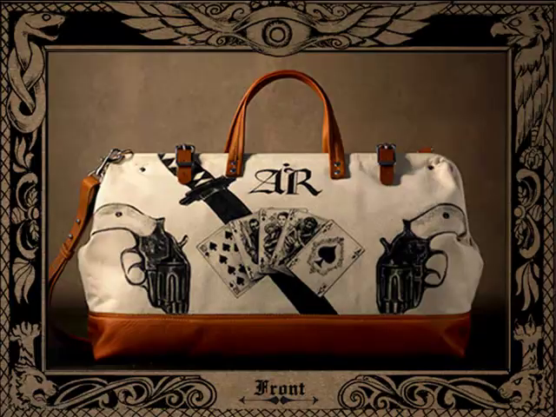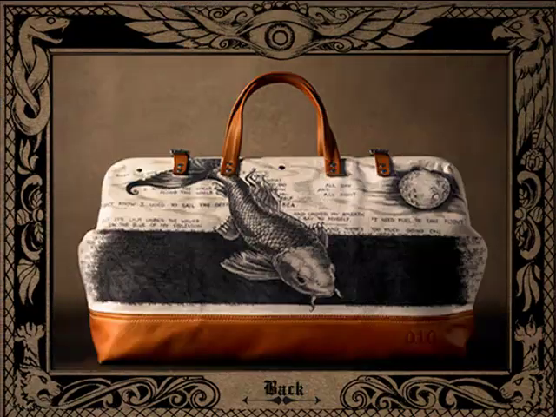Here's an example of the front of one of the bags that they've created, or the design that they've created on the bag, and here's an example of the back of that same bag. So taking a standard product and through a service enhancing the value of that product.